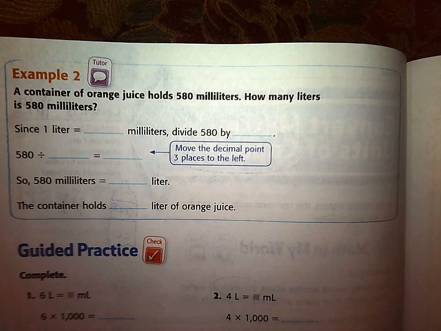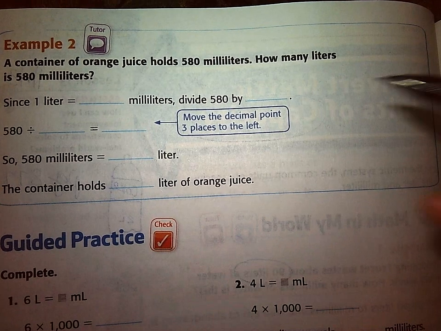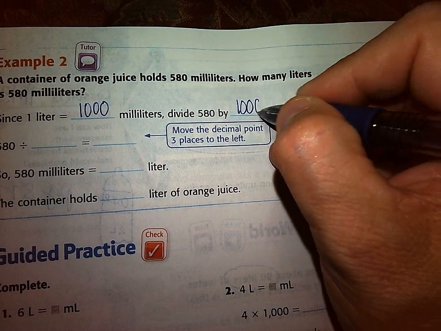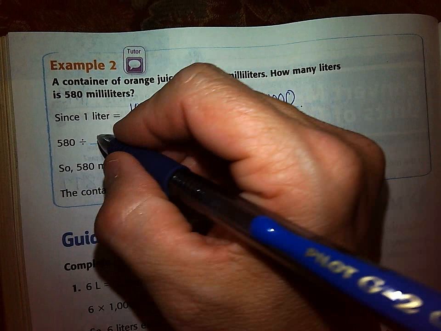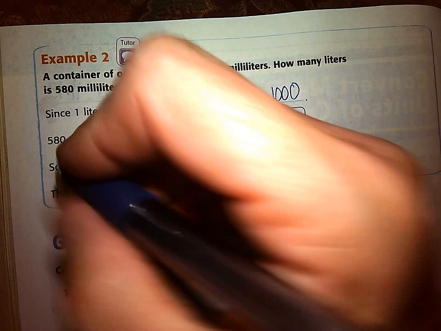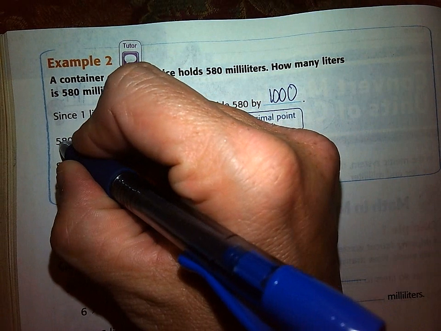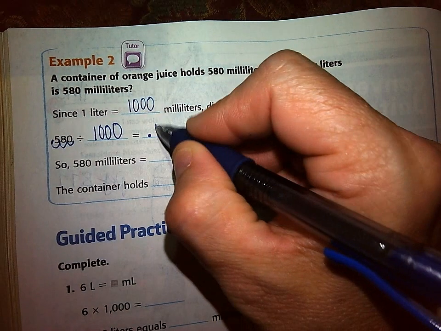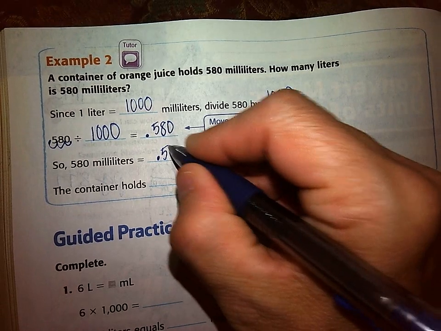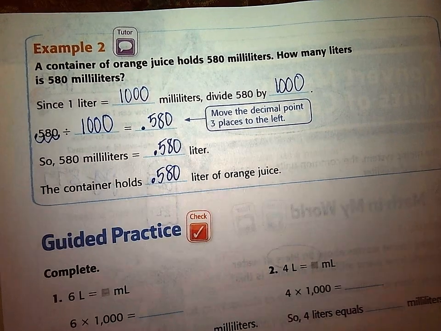Okay. A container of orange juice holds 580 milliliters. How many liters is that? 1 liter is 1,000 milliliters, so we're going to divide 580 by 1,000. Remember, we move our decimal point 3 places smaller to the left. My decimal point's right there to begin with, so I go 1, 2, 3. So now we have 0.580. So 580 milliliters is 0.580 liters. The container holds 0.580, a little more than half a liter of orange juice.